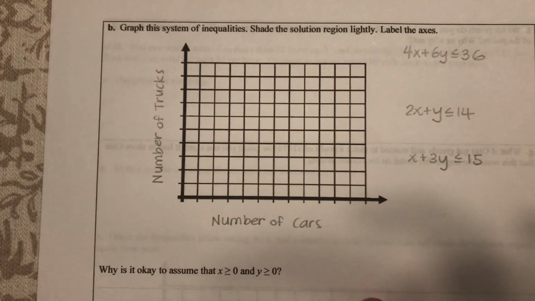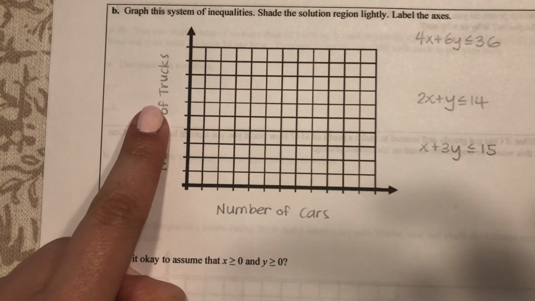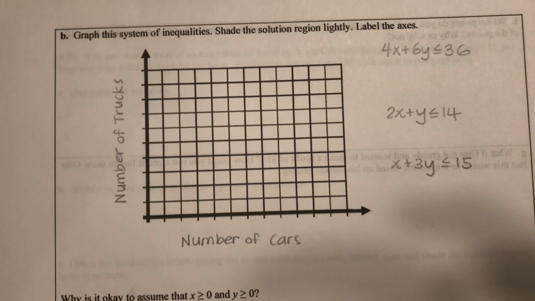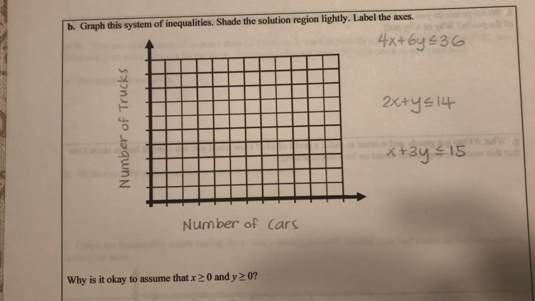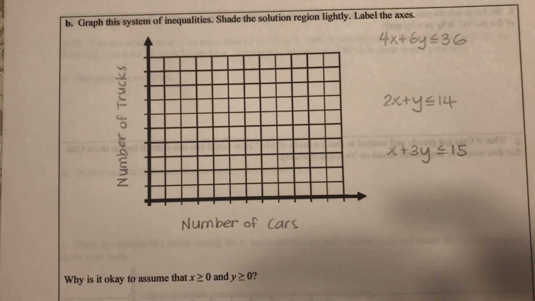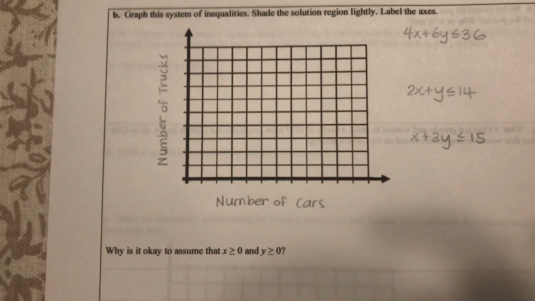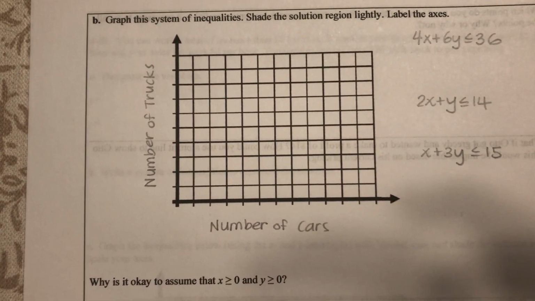So I'm going to flip over. And here I already have my axes labeled, so number of cars, number of trucks, just like the one that we had on the first page. I have my 3 inequalities rewritten again to show his constraints. And I'm going to graph these using the x and the y-intercepts.